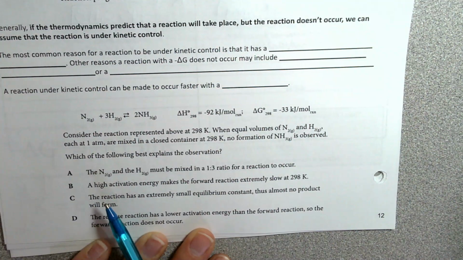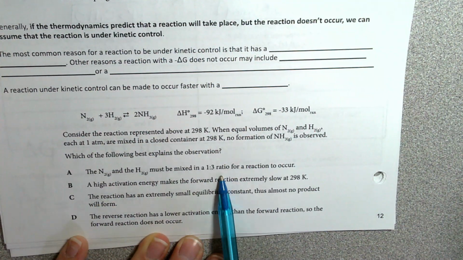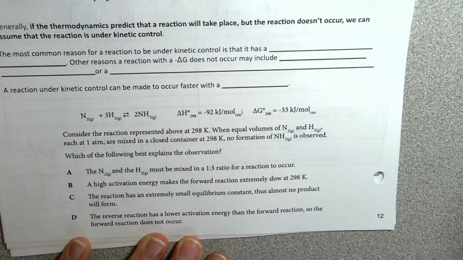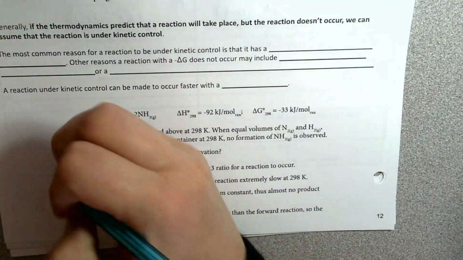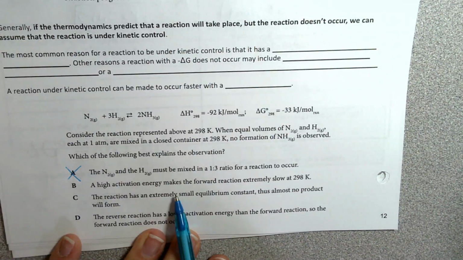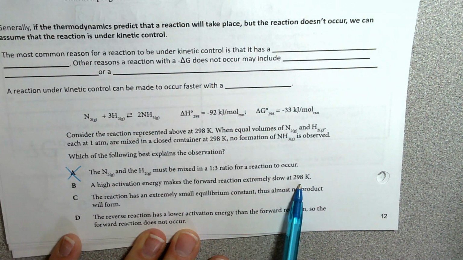Option A says N2 and H2 must be mixed in a 1:3 ratio for the reaction to occur. We know that is not true, right? You can have any amount as long as you have some of each, the reaction is going to occur. 1 mole of reactant is going to react with 3 moles of reactant, but you can have 1 mole of each. It'll just proceed until your limiting reactant is all used up. So that one's not true. A high activation energy makes the forward reaction extremely slow.